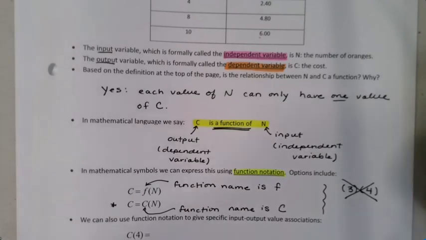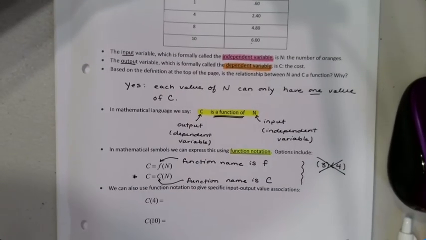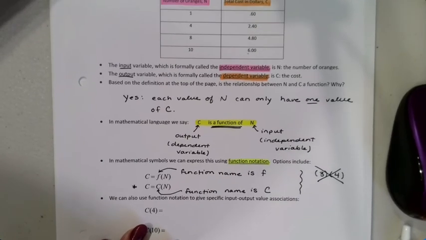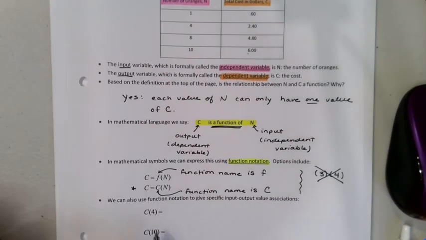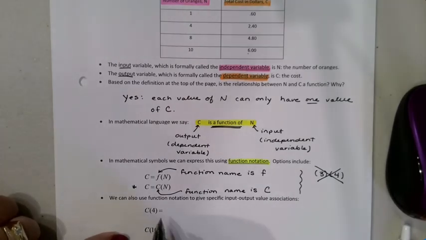All right, one nice thing about function notation is we can actually use it to give specific associations between our inputs and outputs. So I'm going to make this a little bit bigger so we can see the table here at the same time as these questions. In this little example, we're asked to find C of 4.